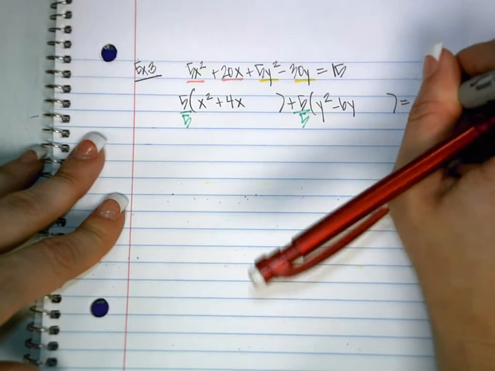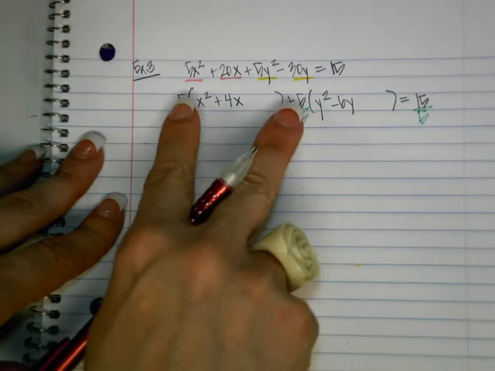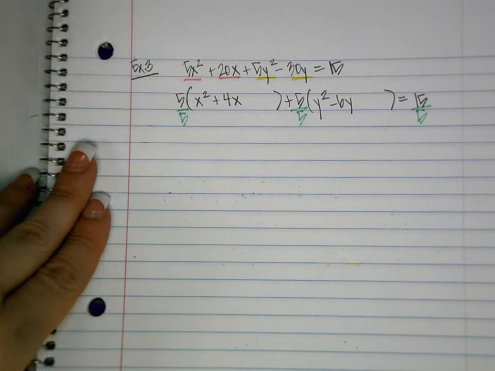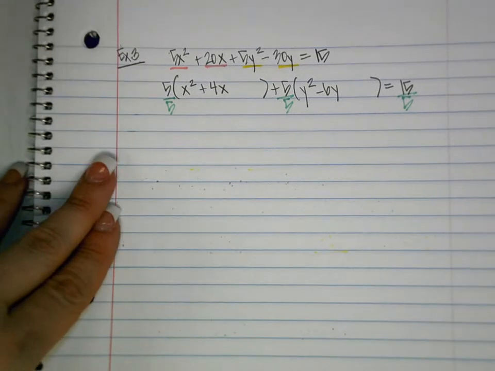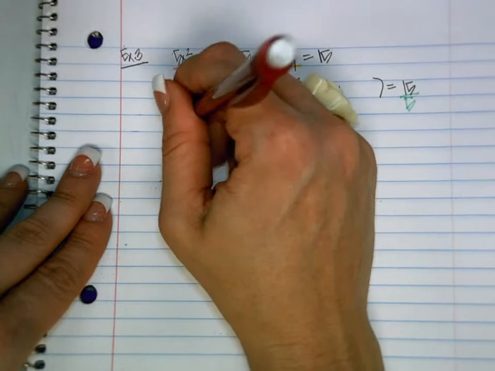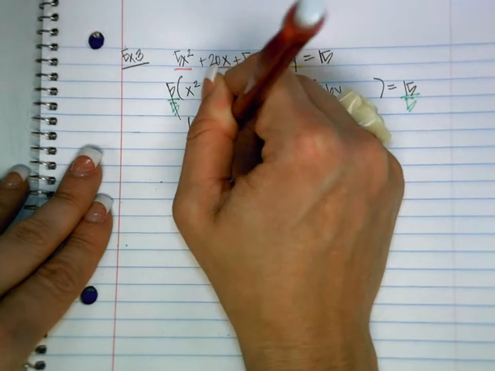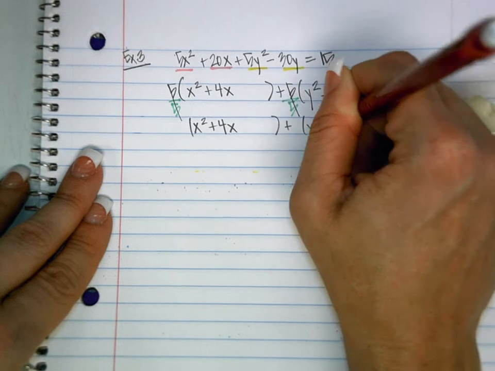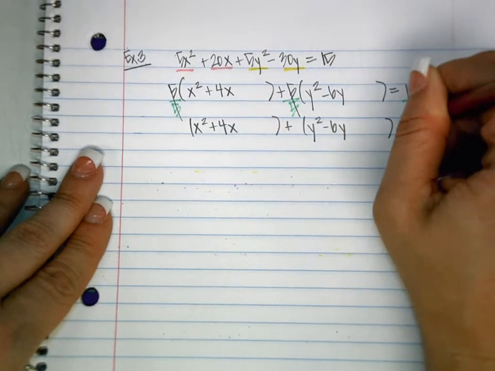Now, I will tell you there is a reason that we take these out separately. I understand that you could take a GCF of 5 out of everything all at the beginning. That's fine, but I want you to keep the x's and the y's separate, and you will see why when we get to a different shape. But for now, I do want these separate. So these are going to reduce. So we got x squared plus 4x, leave your space, plus y squared minus 6y, again, leave your space, equals 3.